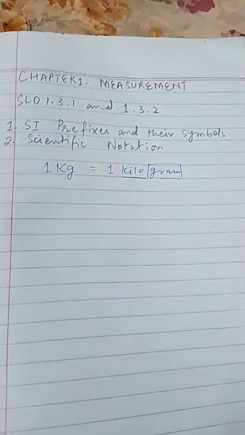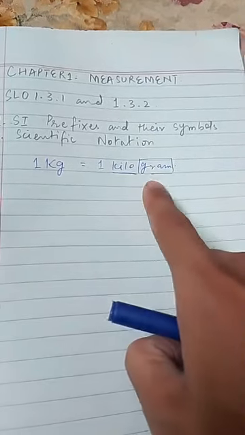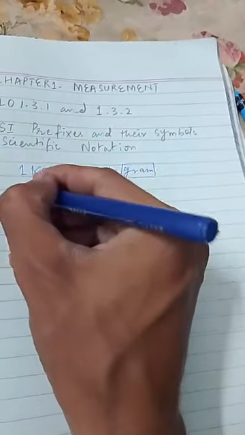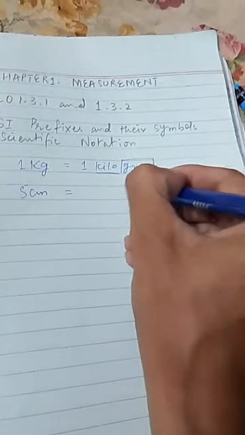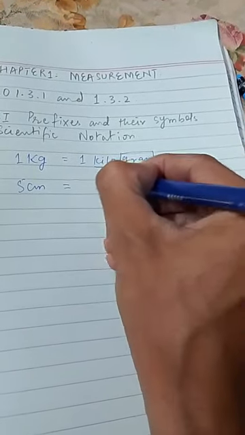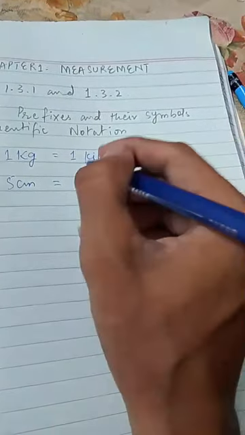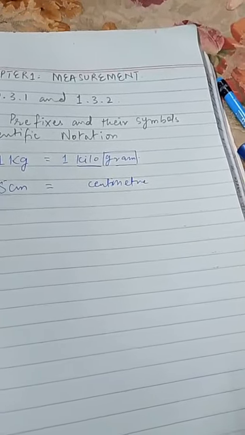A prefix is a word which is written before the actual word, so that's why it is called prefix. Okay, so you have heard about it, centimeter, for example, 5 centimeter. Actually the meter is the unit, but centi here is the prefix. So that's what we call prefix, and we use it to show a multiple or a fraction of that unit.